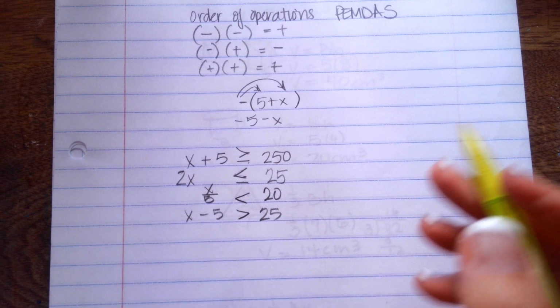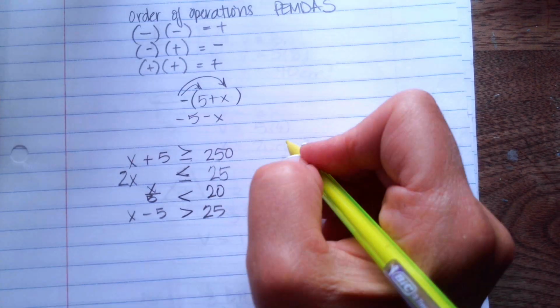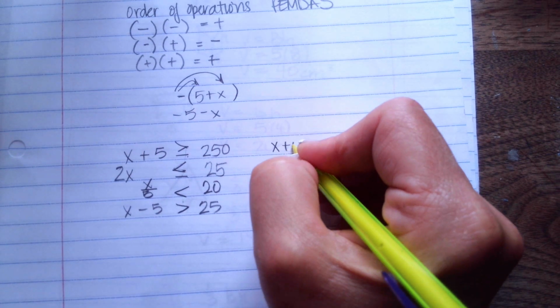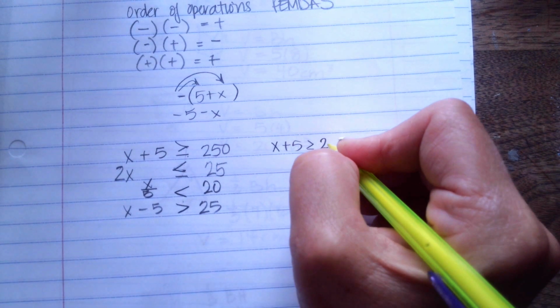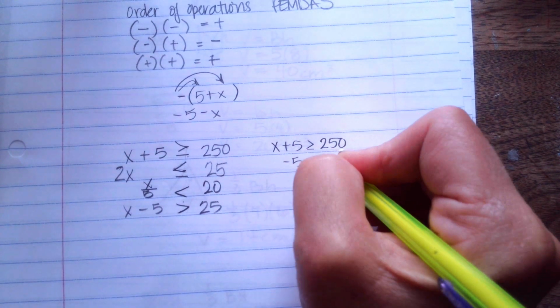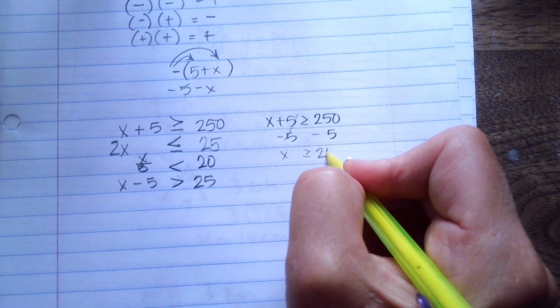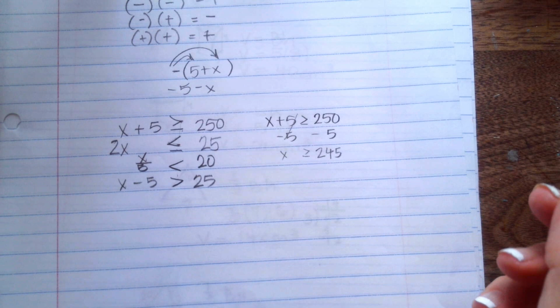So to solve these, we'd solve them the same exact way. Obviously, these are very simple. I just wanted to remind you about the inequalities. So x plus 5 is more than or equal to 250. We subtract 5 on both sides. This cancels each other out, and the answer is 245.